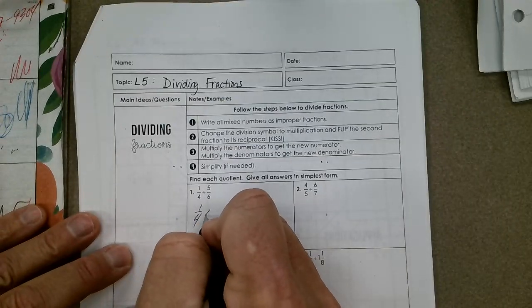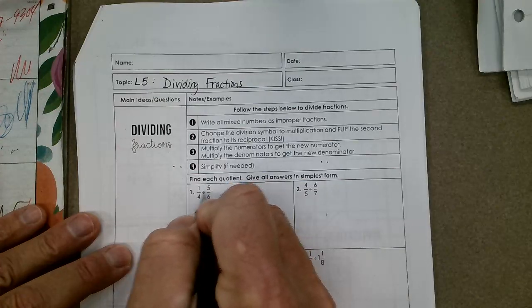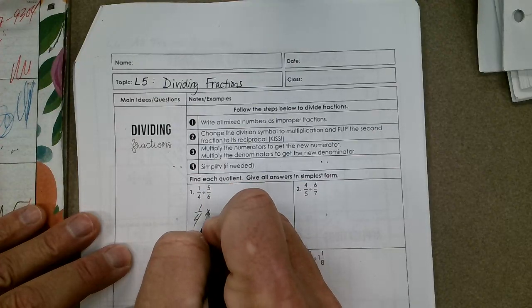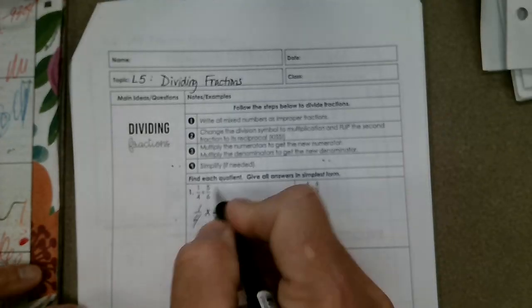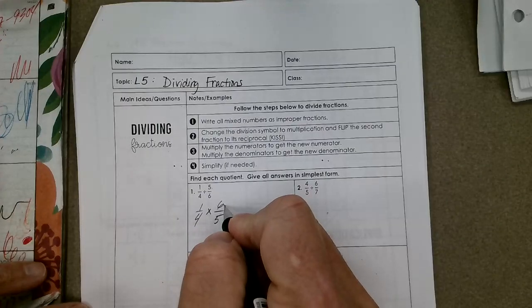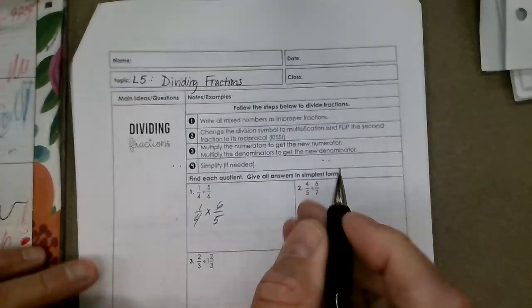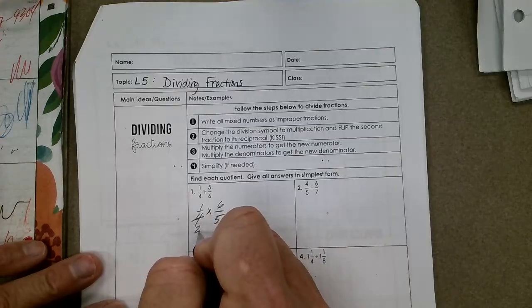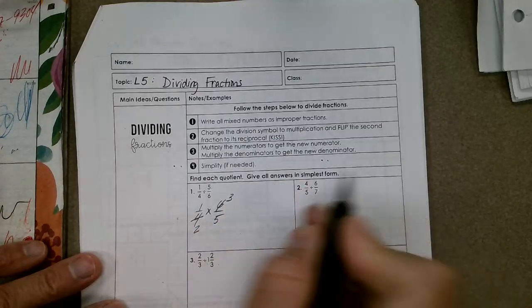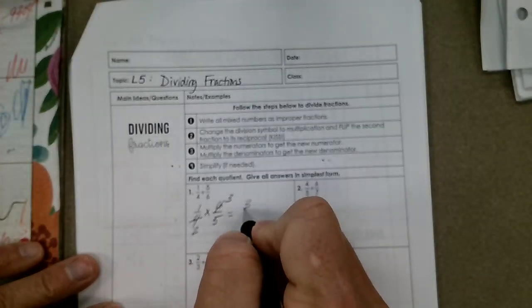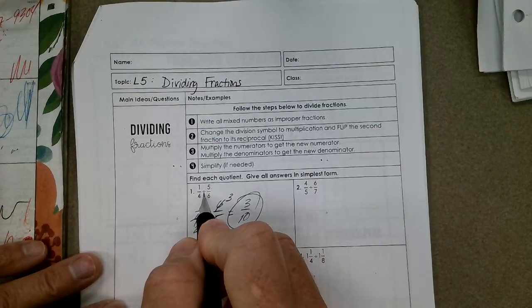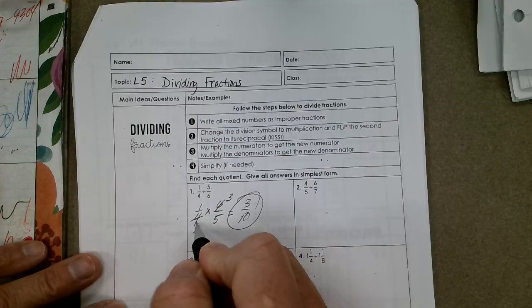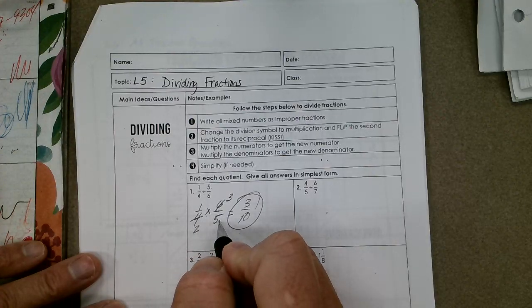1/4, change the sign. So when we divide two fractions, we're going to change the sign to multiplication, and we're going to reciprocate or flip the second fraction. Reciprocate means to flip it. And now, after we flip, we can go ahead and factor. So I'm going to divide both of these by 2, and we've been working on that yesterday and in the warm-up, and we end up with 3/10. So it's keep, switch, flip. Keep, switch to multiplication, flip.